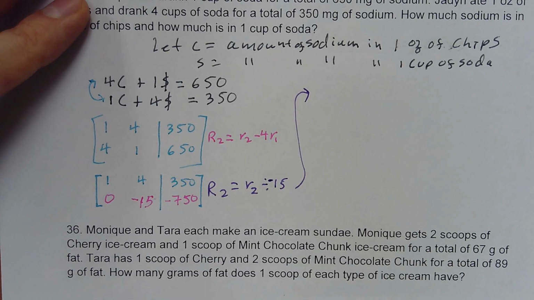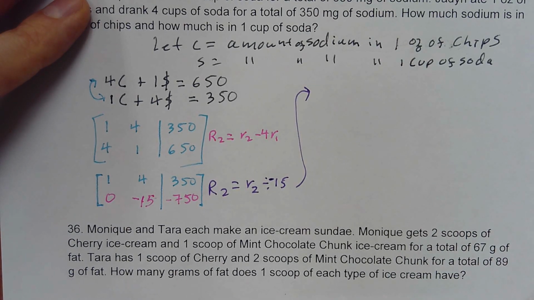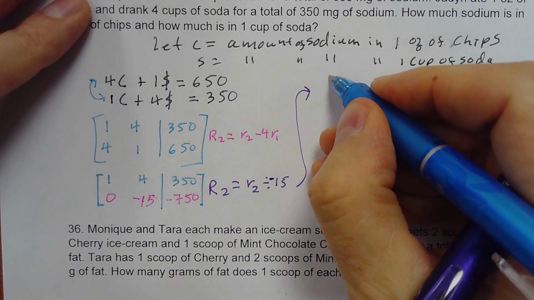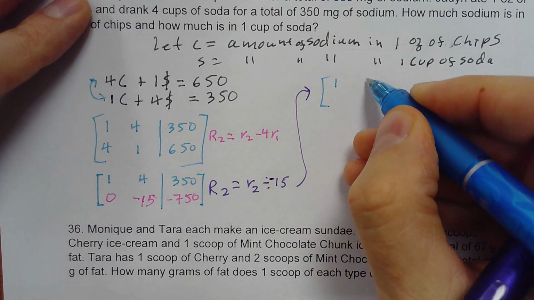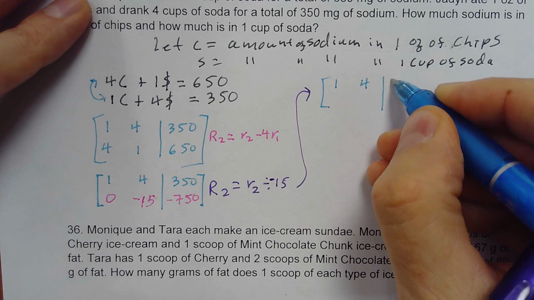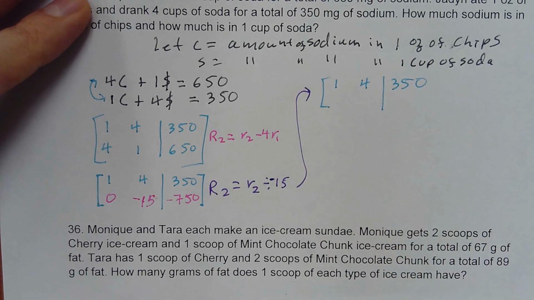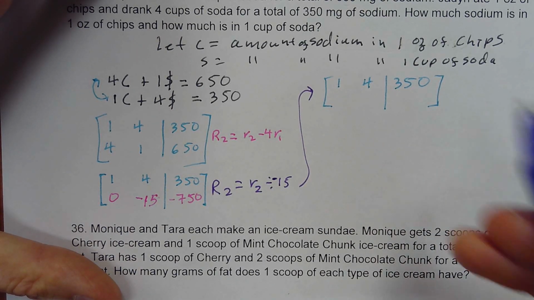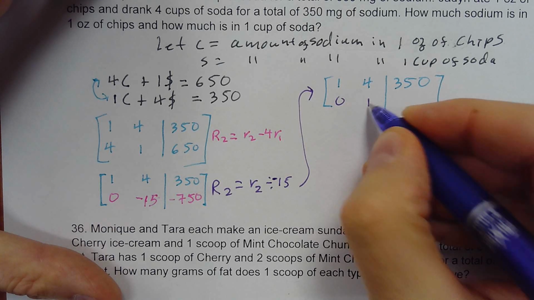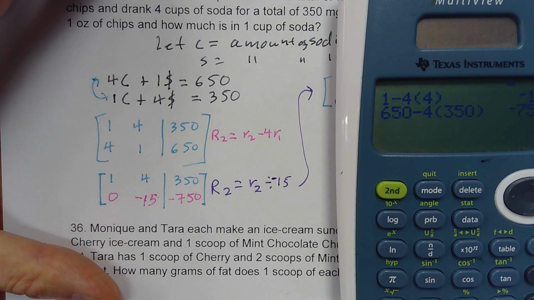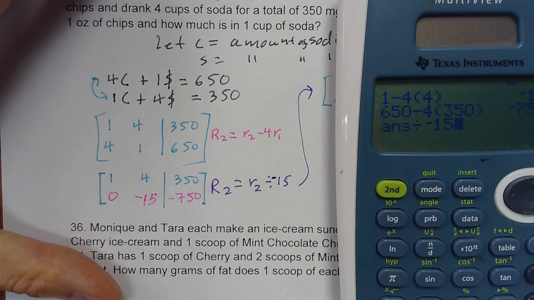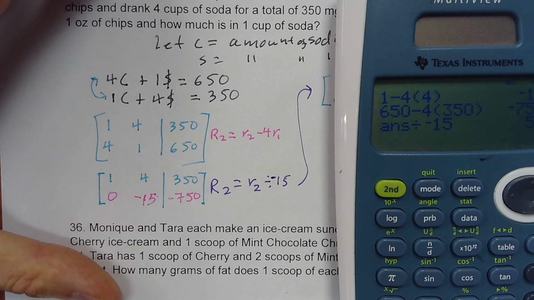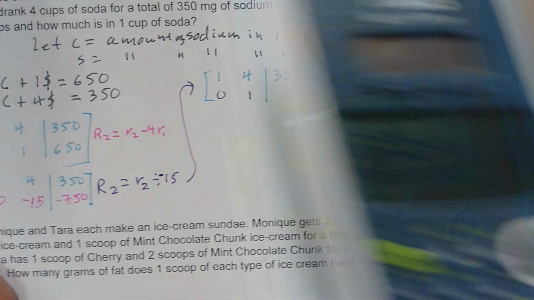So row 1 is still the same. But now row 2 is 0, 1, and we take that negative 750 divided by negative 15, that is 50.